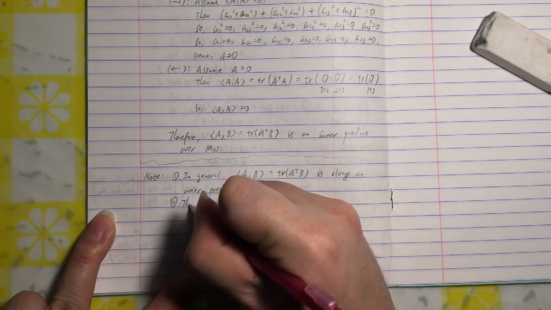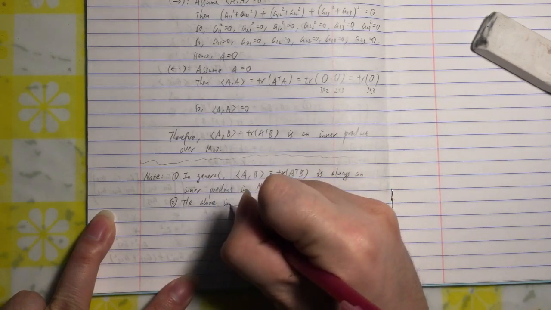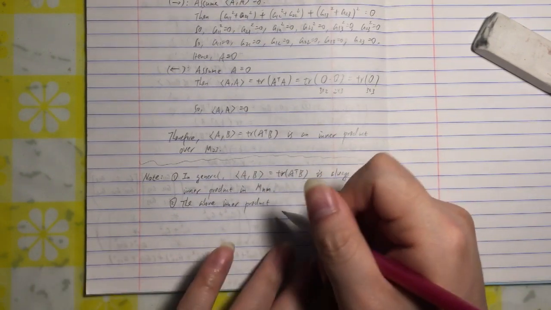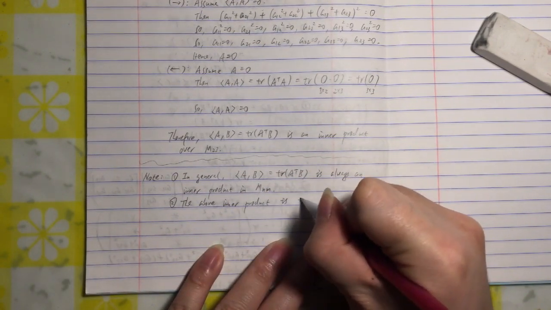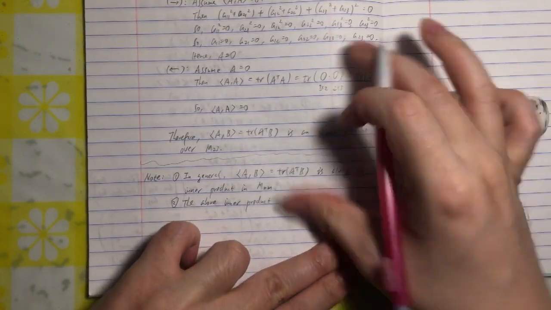And the above inner product is called the standard inner product.